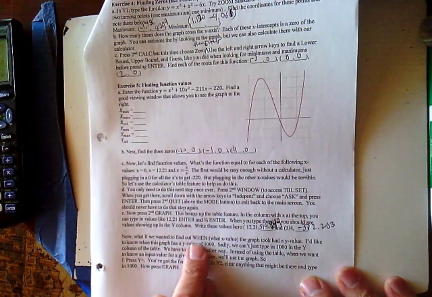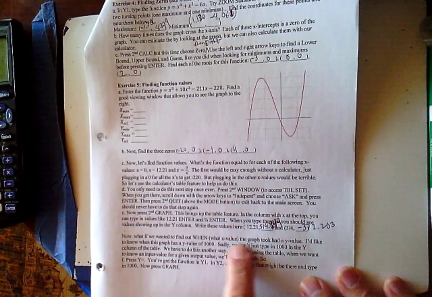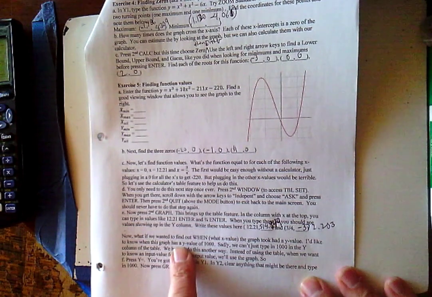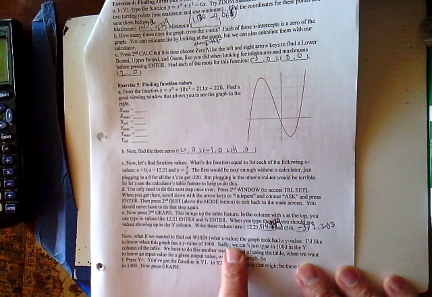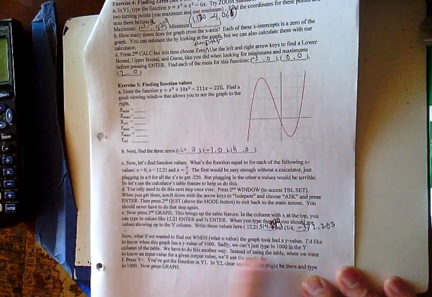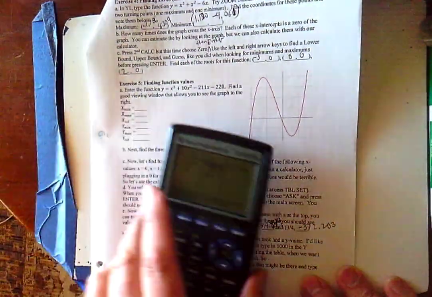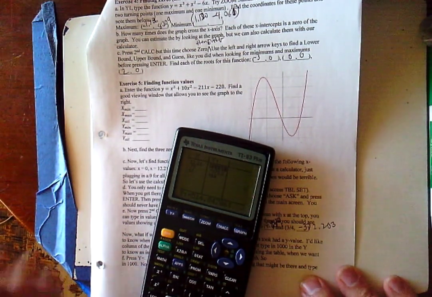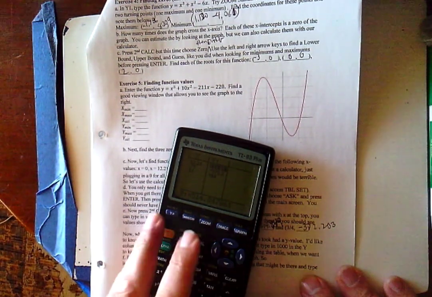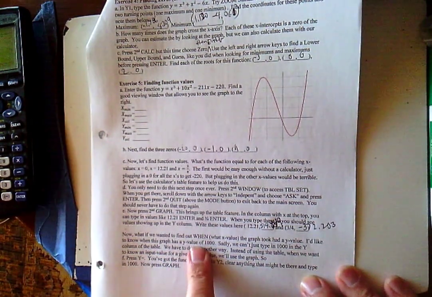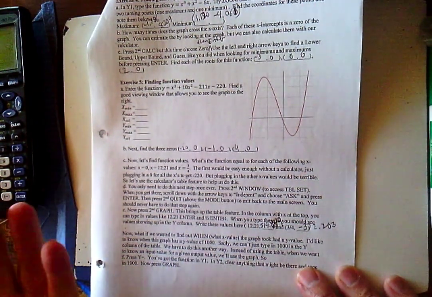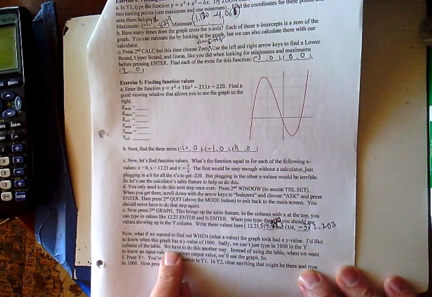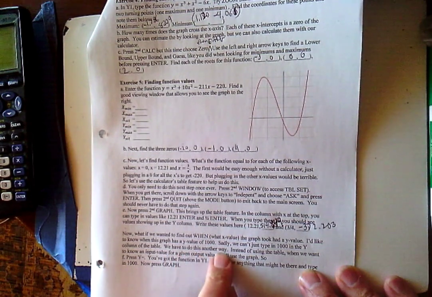Now, what if we wanted to find out when, what x value, the graph had a certain y value? I'd like to know when this graph has a y value of 1,000. Sadly, I can't type in 1,000 in the y column of the table. I only use the table when I want to evaluate the function, when I want to plug in x values and find out what the y value is. Here, I know the y value, and I'm trying to find the x's. I can't do that with my table. We have to do this another way.